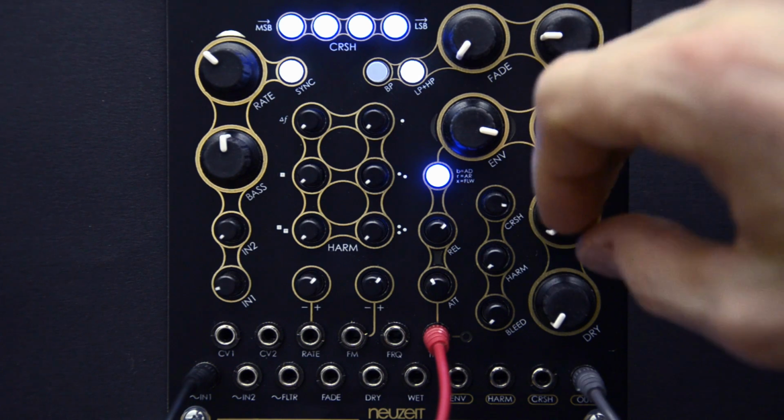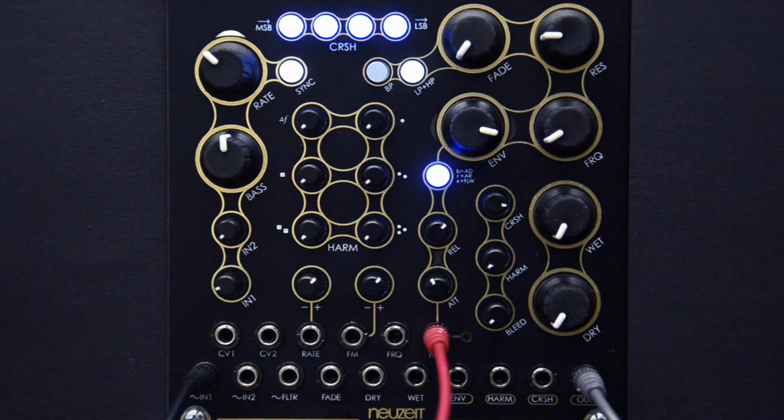Okay, fine. So let's take a look at the next function of Crush, which adds some serious distortion to our signal. As mentioned before, the Bitcrusher basically reads an analog voltage, translates it into single bits, ones and zeros, and converts it back into an analog signal. Now we can force Crush to deliberately make some translation errors.